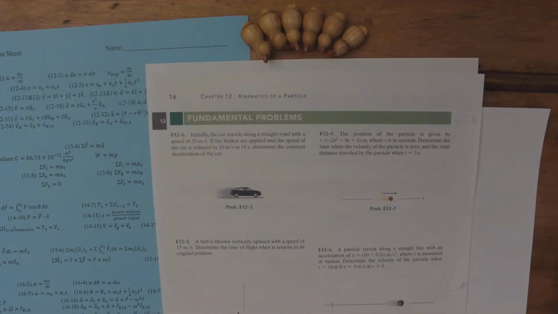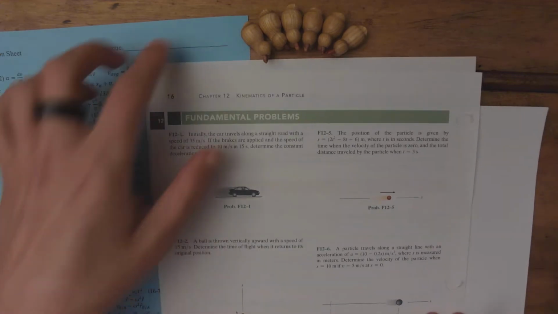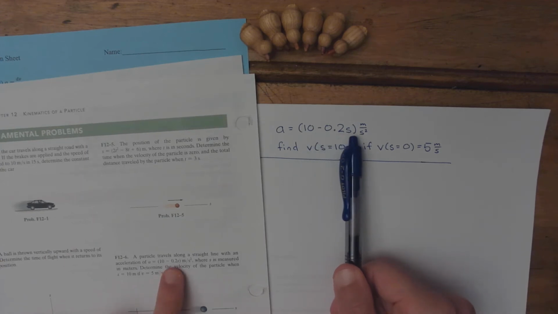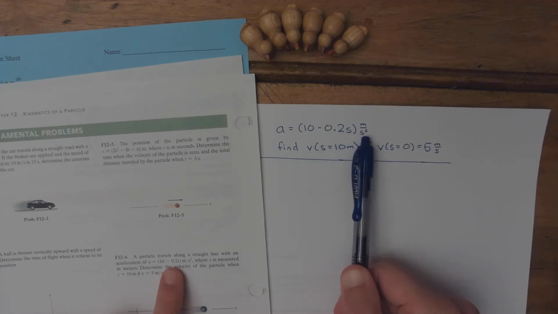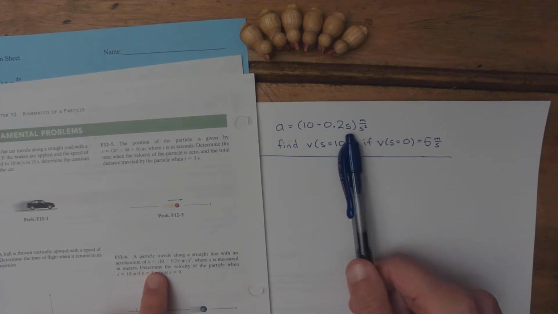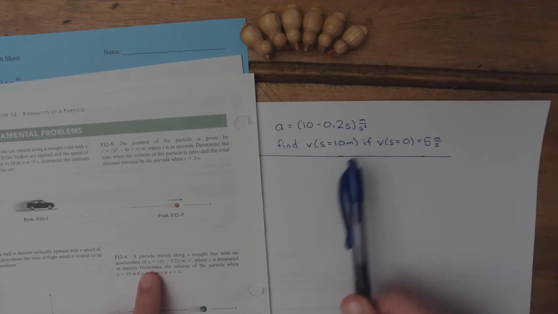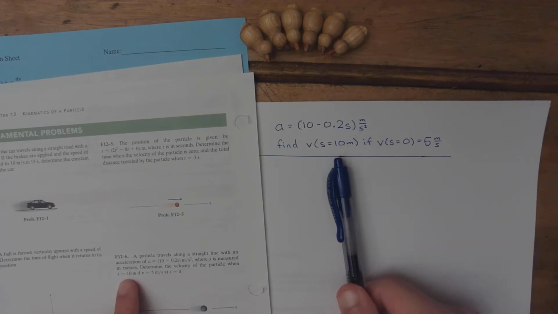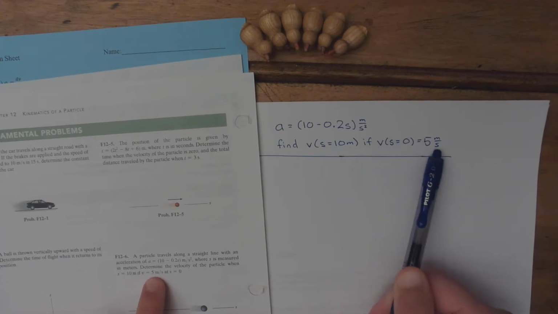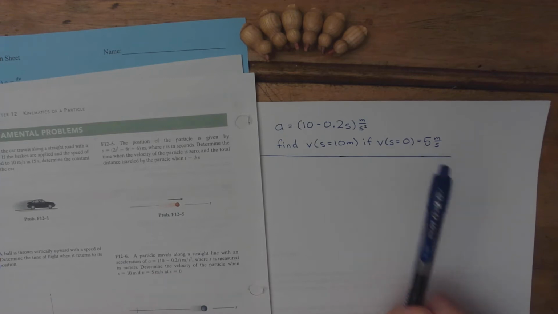So for fundamental problem 6, we have a particle traveling along a straight line with an acceleration of 10 minus 0.2 s meters per second squared, where s is measured in meters. So this s here is the position, it's not seconds. Determine the velocity of the particle when s is equal to 10 meters if the velocity is 5 meters per second when s is equal to 0.